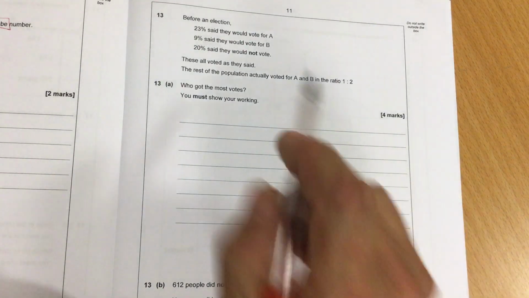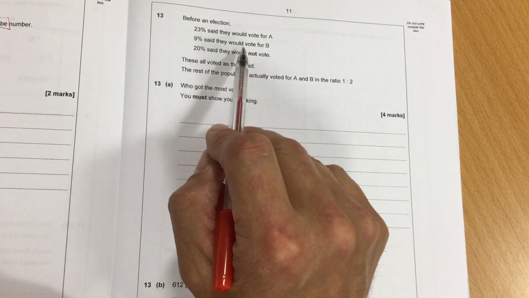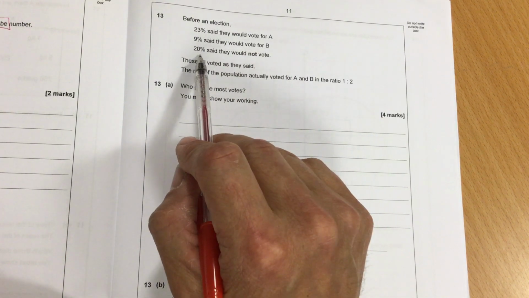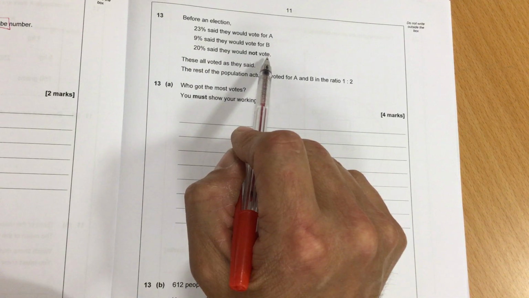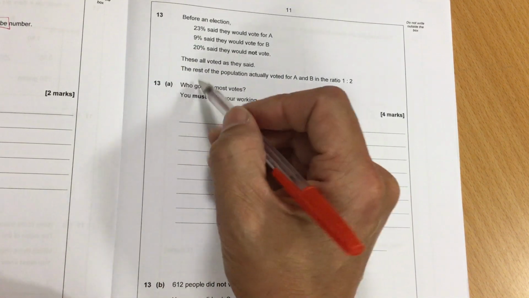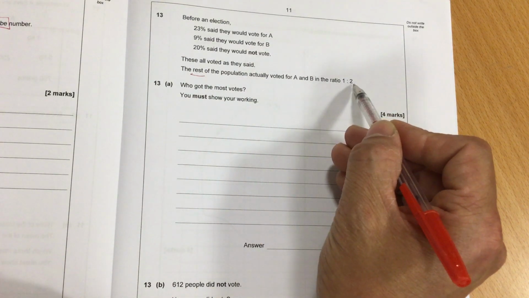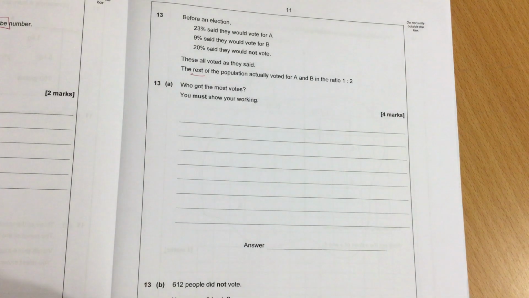Before an election, 23% said they would vote for A, 9% said they would vote for B, 20% said they would not vote. These all voted as they said. The rest of the population actually voted A and B in the ratio of 1 to 2. There's quite a lot here to consider.